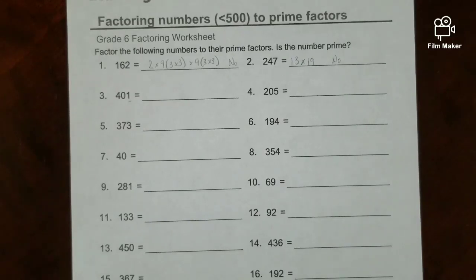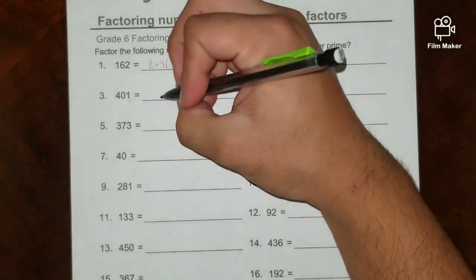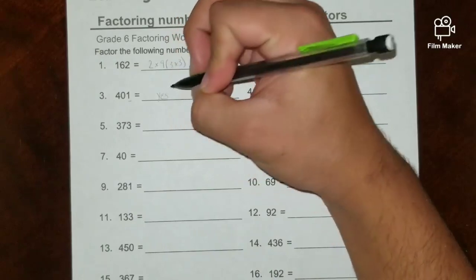So we have to try an odd number. So we take 401, and then we can divide it by 3, no, 7, 9, 13, 17, 19, and I haven't found a number for 401, so I would infer to say that 401 is indeed a prime number because it has no factors.